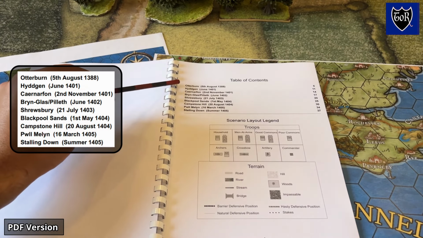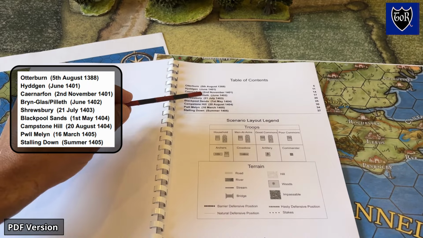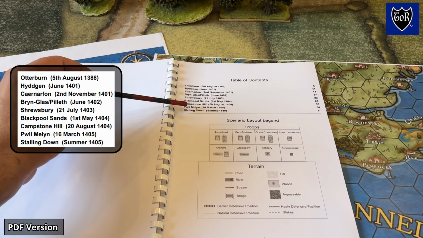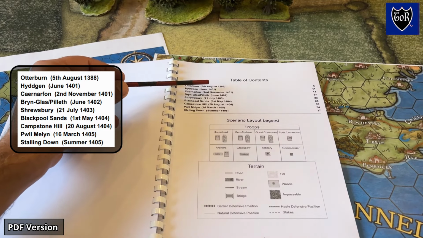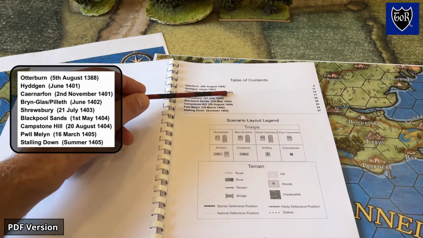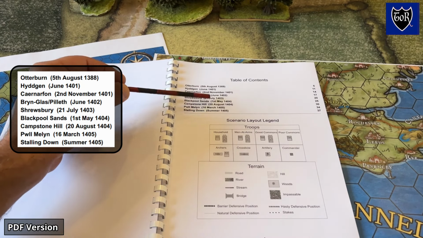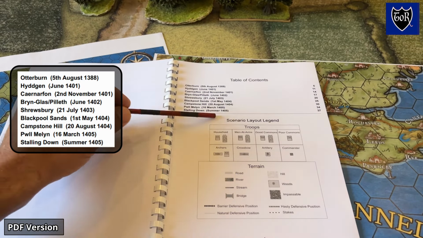So we have Otterbourne, Heidgen. This is part of, I think, the Welsh Rebellion. Carnarvon, Bryn Glas, Pilith, excuse my pronunciation, Shrewsbury, Blackpool Sands, that's an attack from the French, Campstone Hill, Pwyll Melyn, and Stallingdon. These are from August 1388, June 1401, 2nd of November 1401, June 1402, July 1403, May 1404, August 1404, March 1405, and summer 1405. So it's quite a normal sequence.